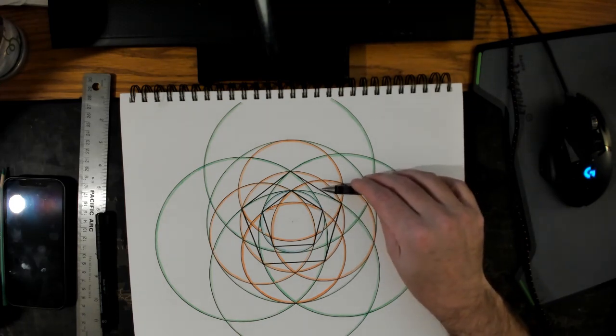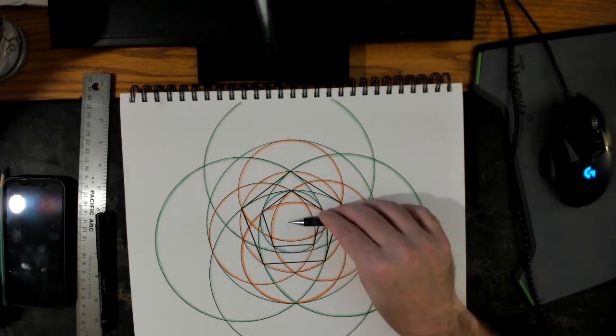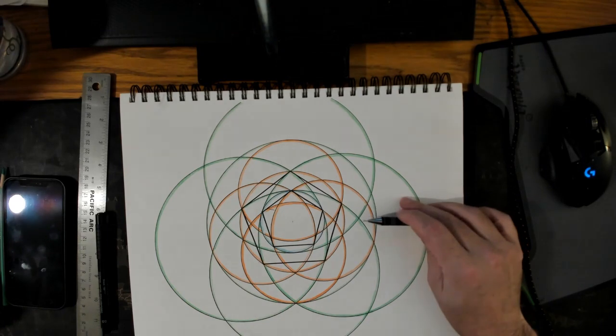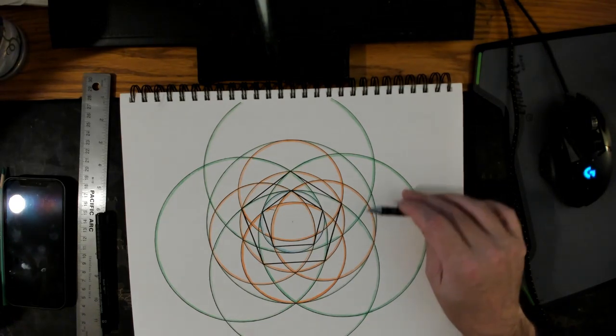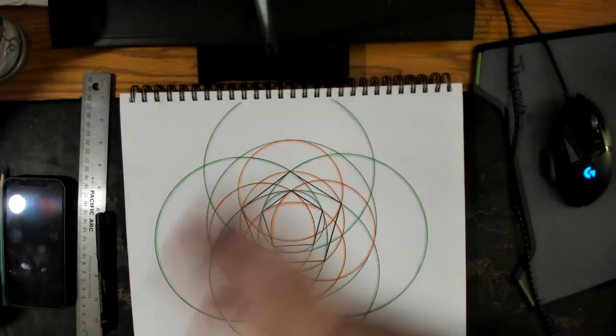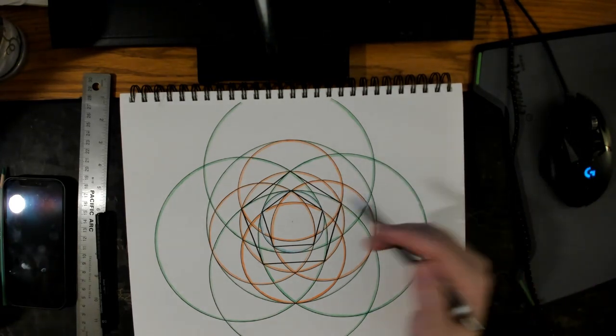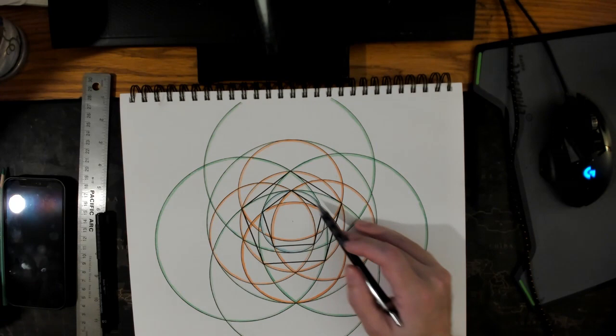Then we took the radius of our blue circle, added to it the radius of the orange circle to get these green circles. All right, and that was to prove that because these circles are all phi related to each other, we can get a pentagon from how they intersect.